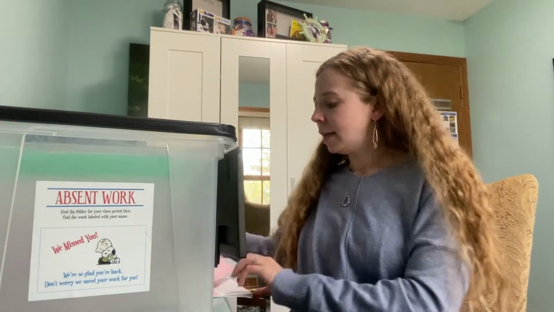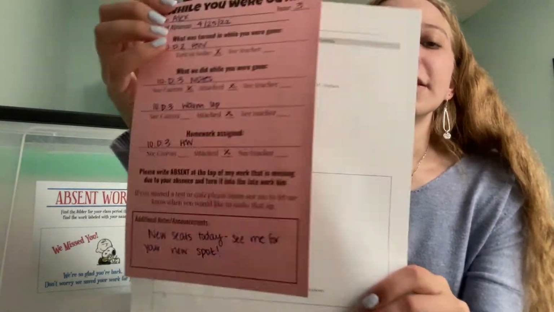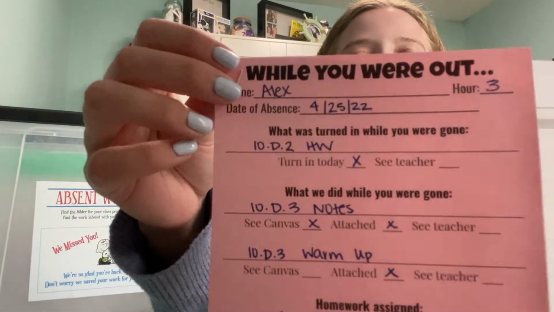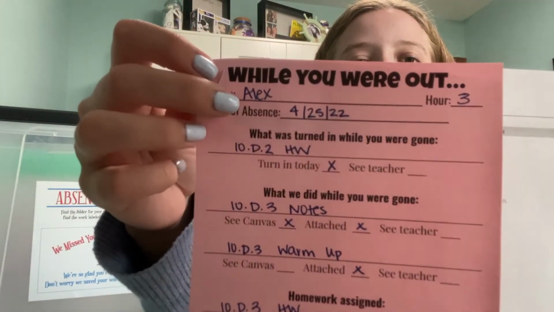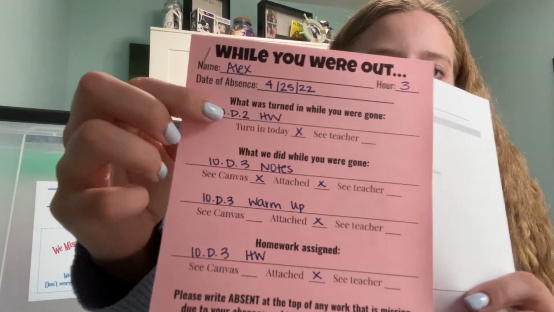Let me give you an example. This is a student who is absent today. I put their name at the top, what hour they were in, and the date that they were absent. That is actually more important than I realized at the beginning. If they're absent multiple days in a row and you give them the stack of paper, they're like, I don't know what to do. So it really helps them look at it chronologically, and they know what to start on versus what to wait a second on.